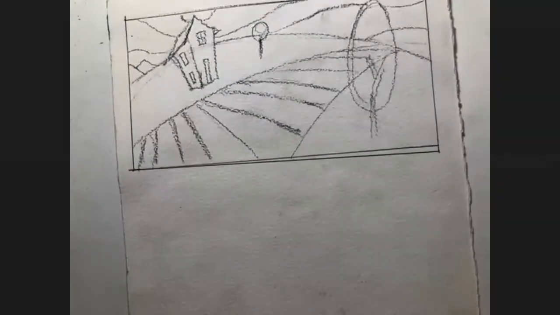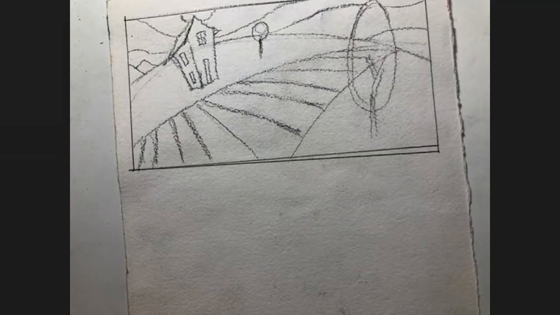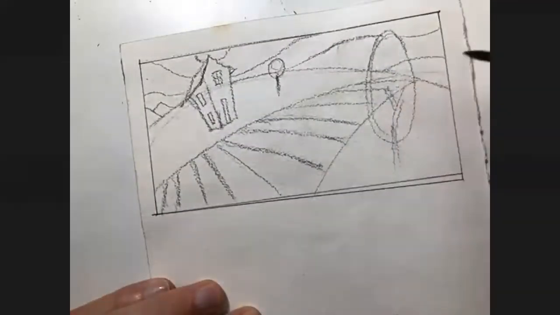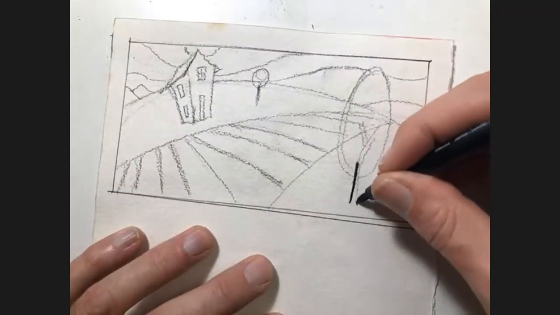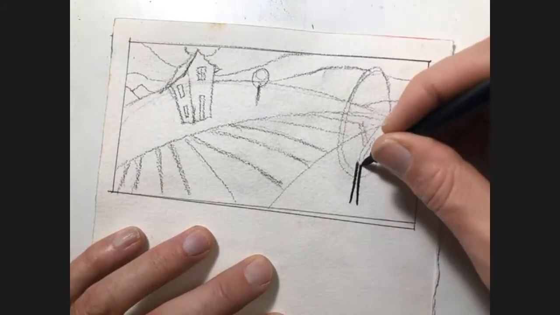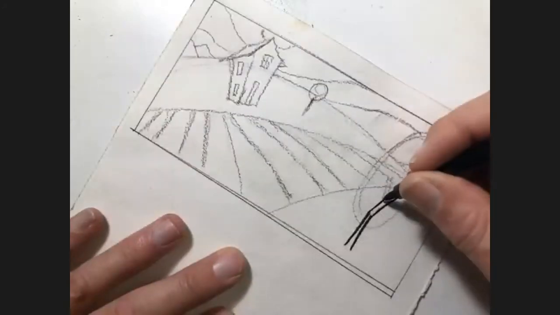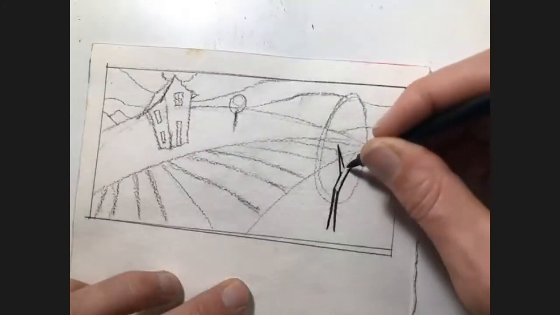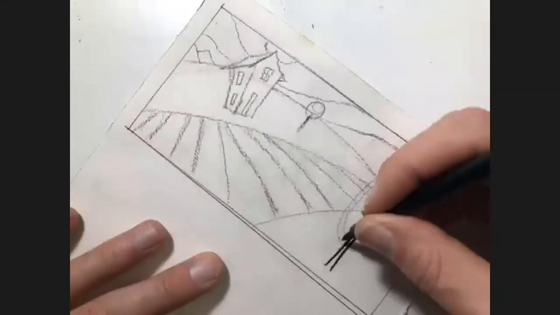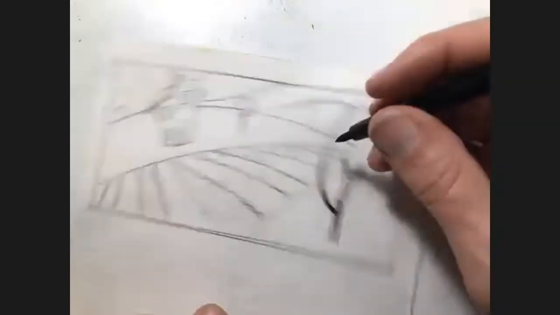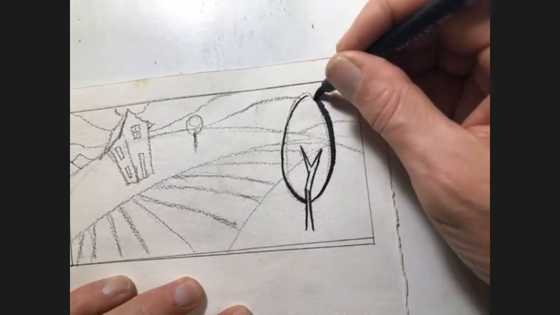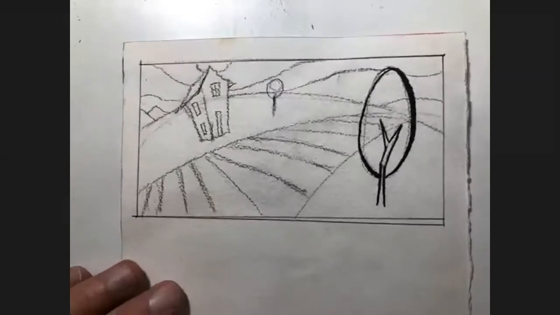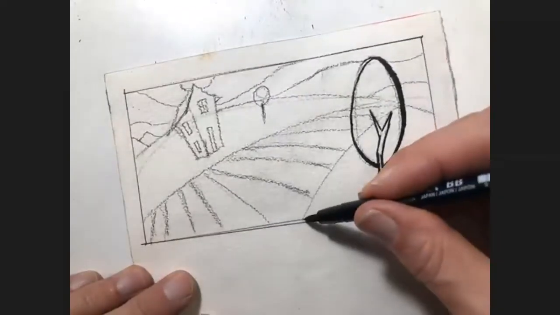All right. I am going to go ahead and just, so this is my pen. Yeah, it's the type of pen that has a brush tip.